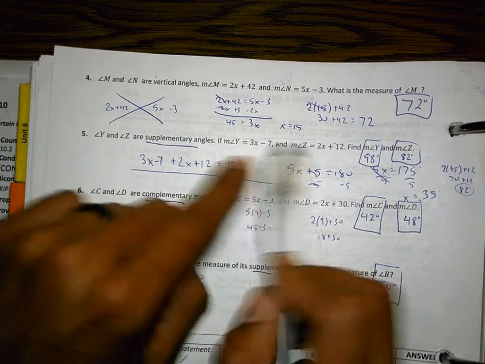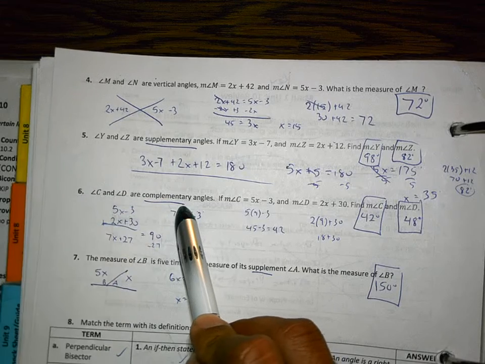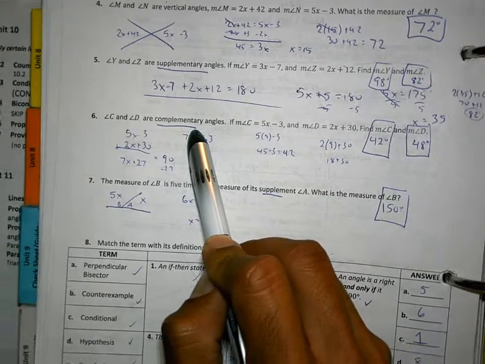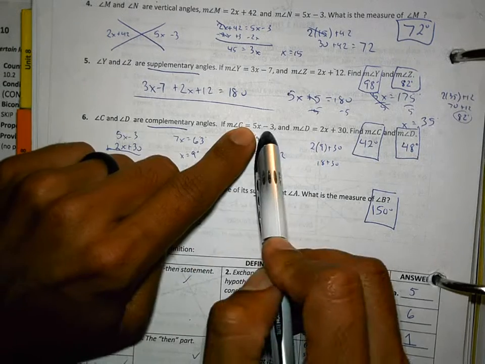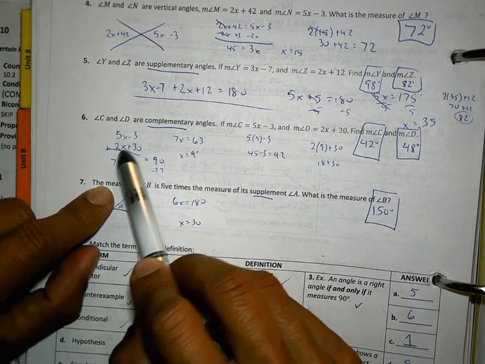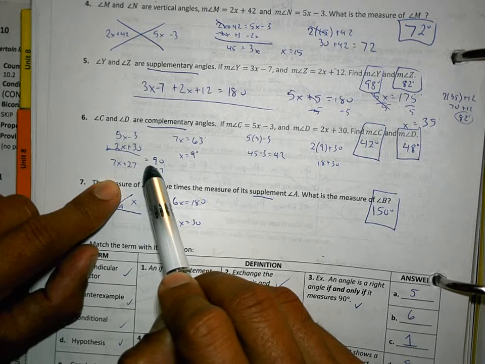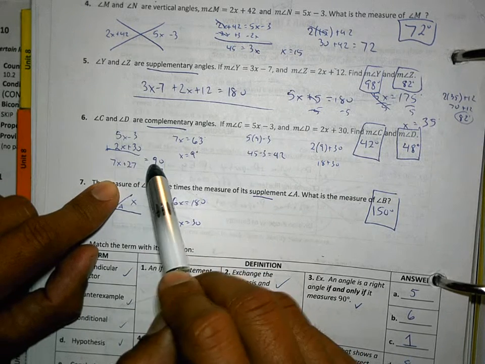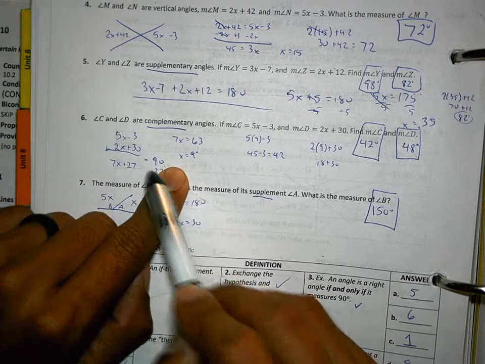Vertical angles you set equal to each other. Supplementary angles add up to 180. The word complementary, on the other hand, means adds to 90 degrees. So this angle plus this angle should equal 90. I wrote down 5x minus 3 plus 2x plus 30 equals 90. And then I combined like terms. I subtracted and found an x that would make them add to 90.